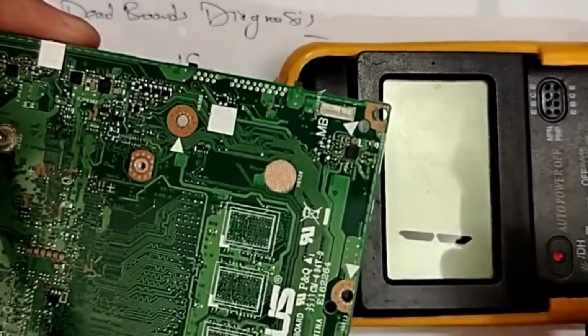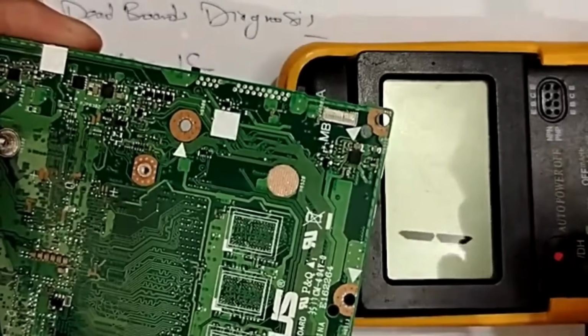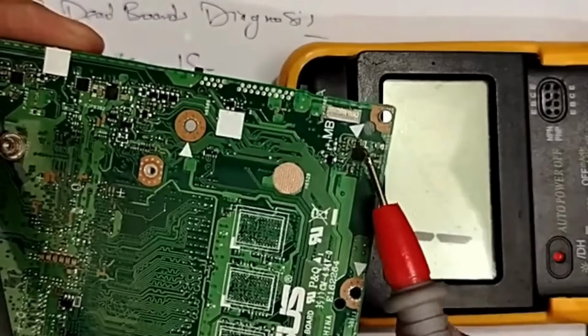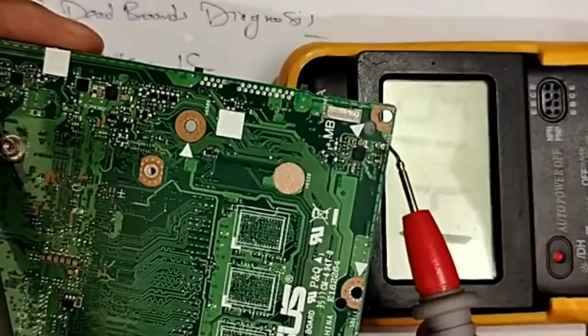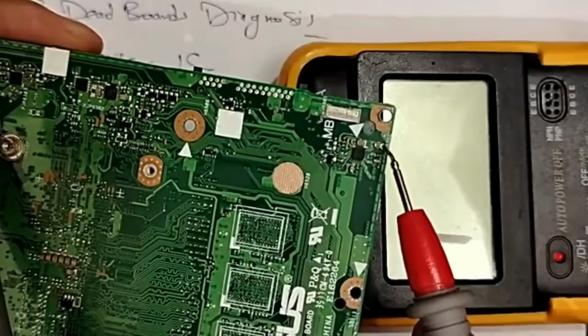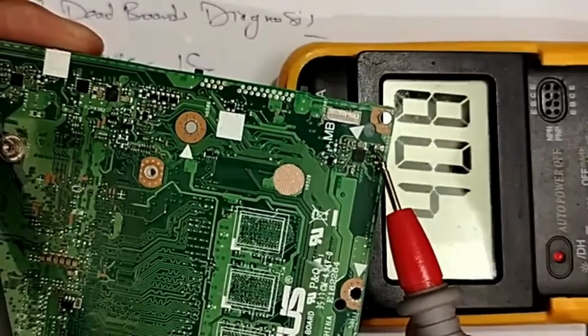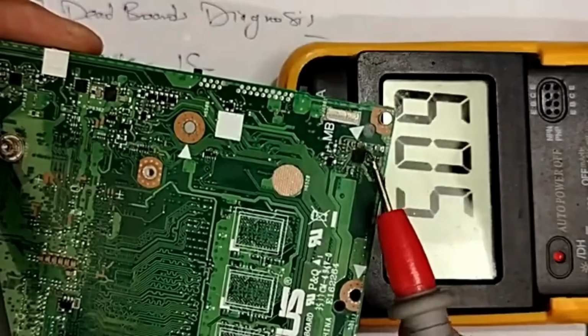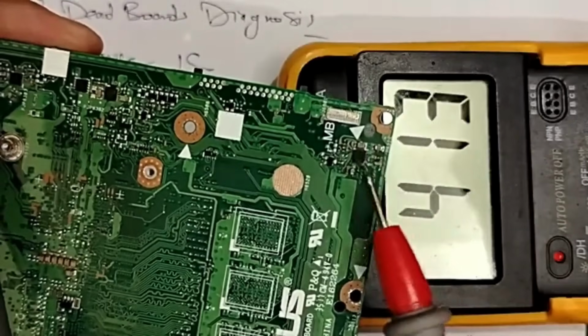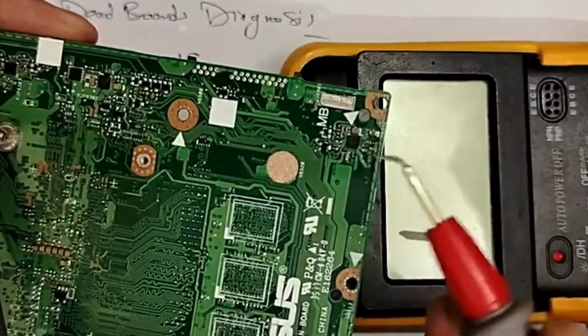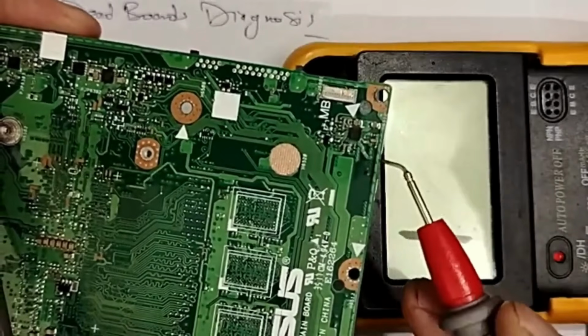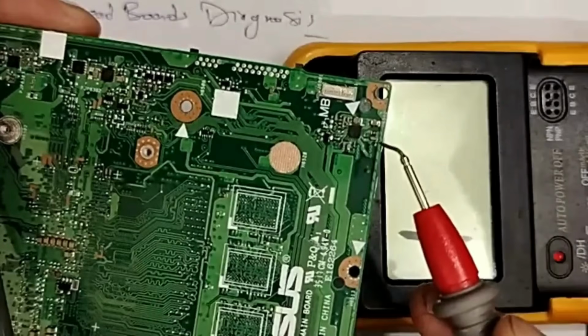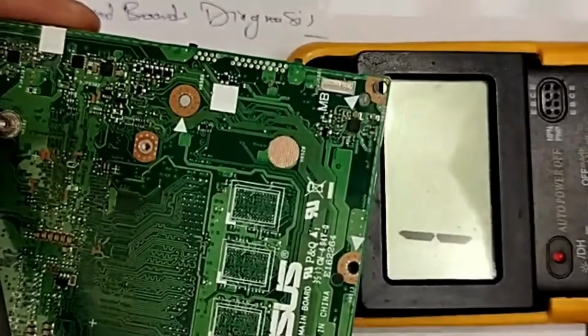The capacitors are not shorted, means the IC is not shorted. If we find that the capacitors are shorted on both sides, for example here and here, and this one also shorted here and here, it means the IC is the shorted one. It could be about 90% that the IC is the shorted one, but the IC is not shorted.